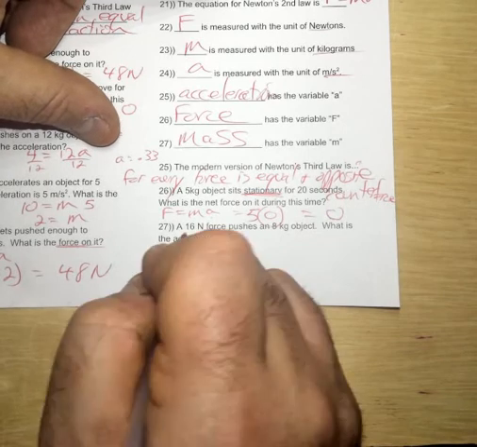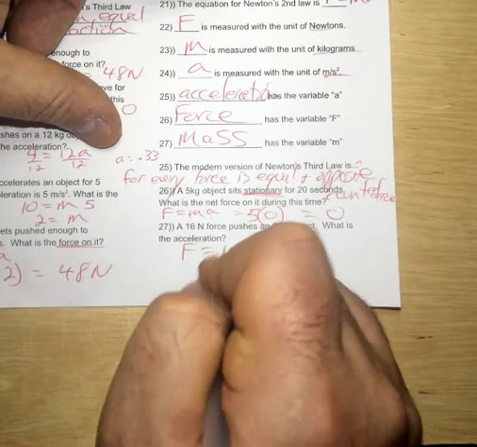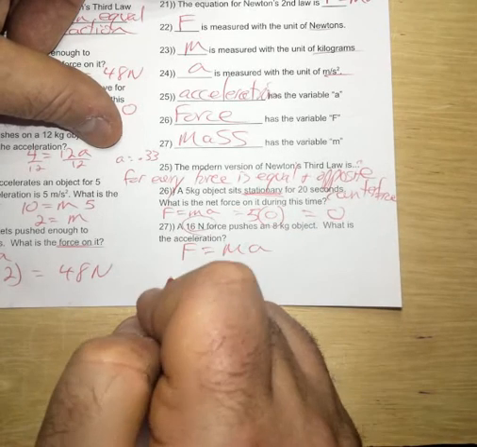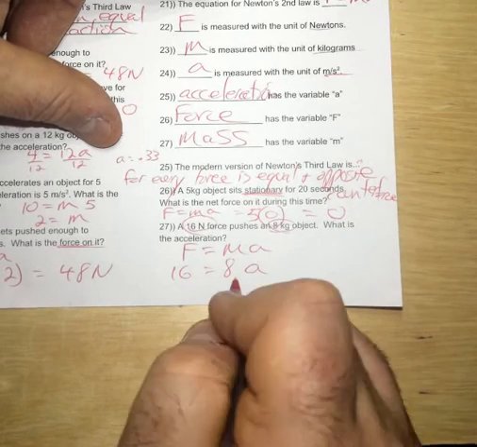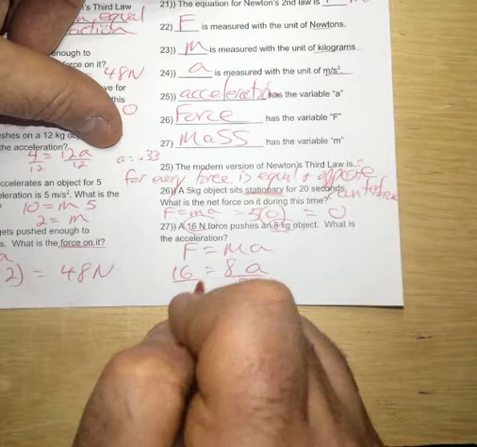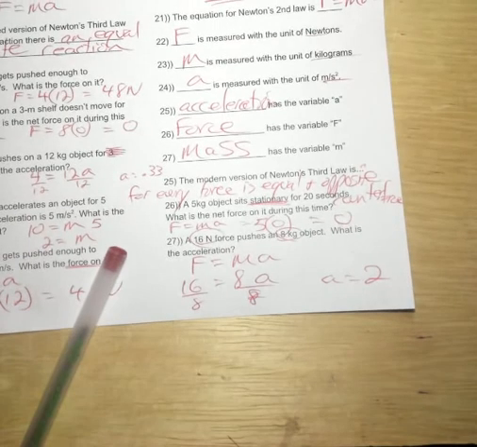A 16 Newton force pushes on an 8 kilogram object. What's the acceleration? F equals ma. The F is 16. The m is 8. We're looking for the a. Divide both sides by 8, and we get a is 2.